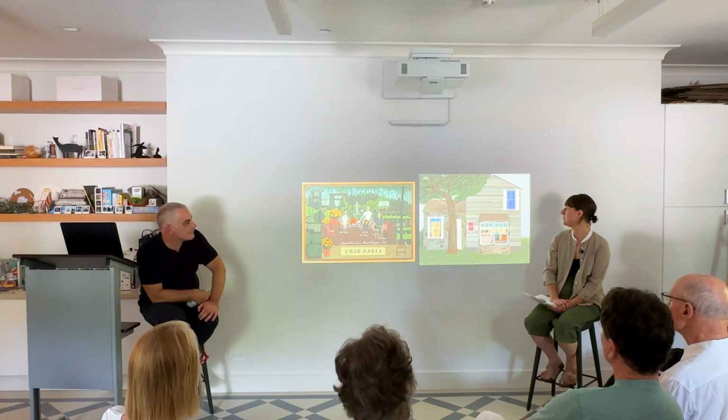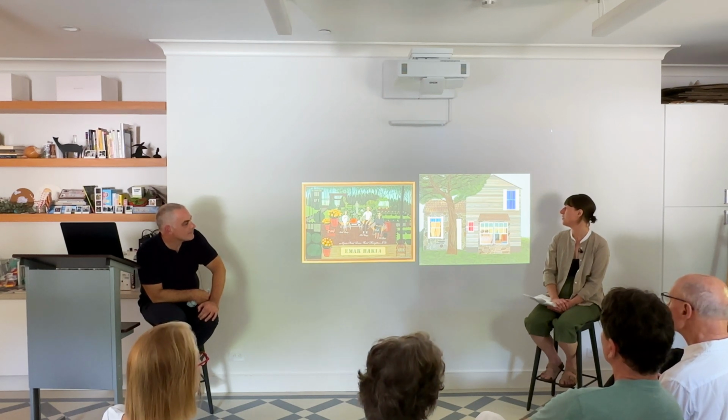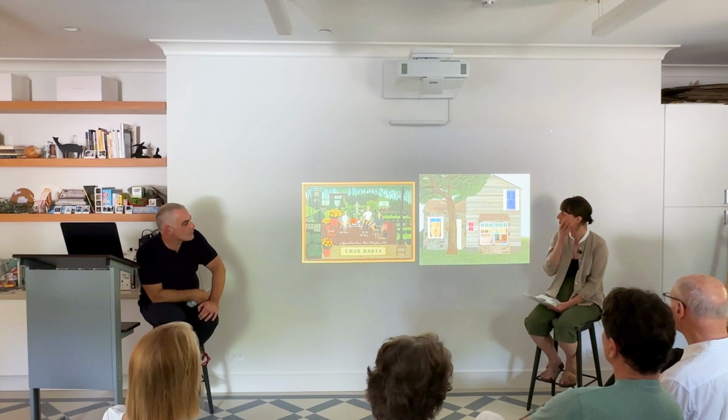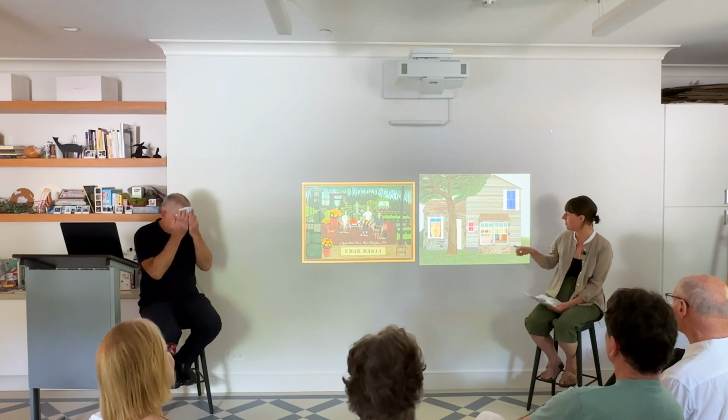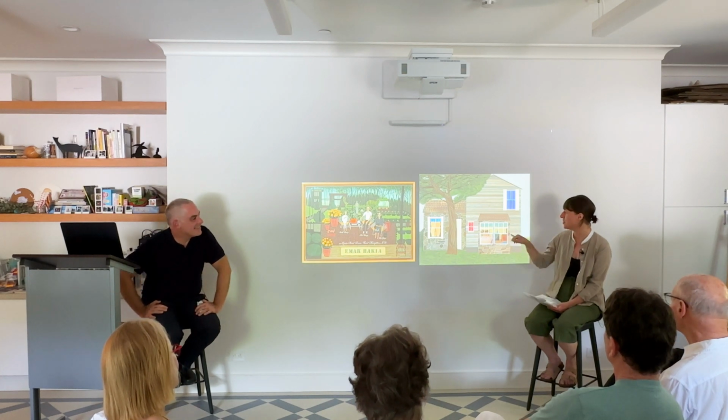Yeah, I do sometimes do paintings of exteriors because sometimes you just want to go outside. But even with that, I like the focus to be very much on the interior space and what's happening within the home. Right.